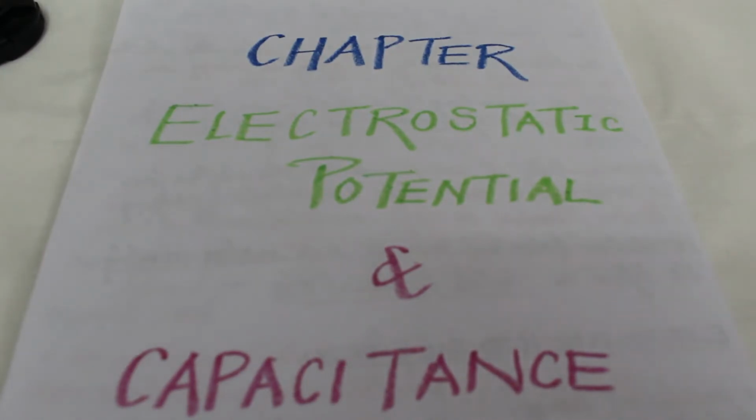Hello students, in this lecture we are going to start with the chapter Electrostatic Potential and Capacitance. In this lecture we are going to study what electrostatic potential is and what was the need of studying electrostatic potential. Then we will study the electrostatic potential due to a point charge.